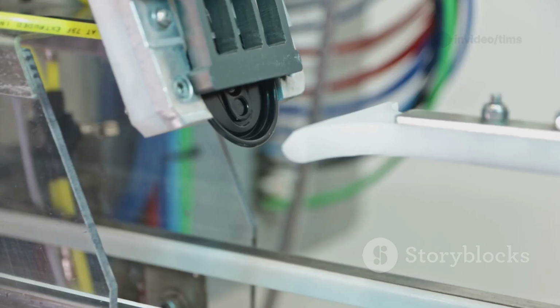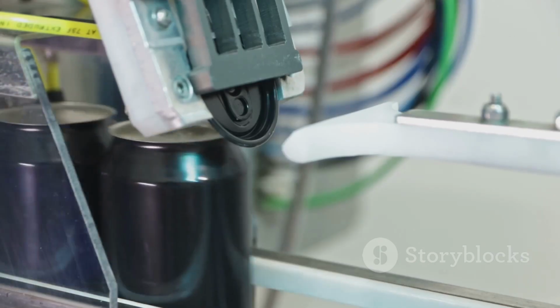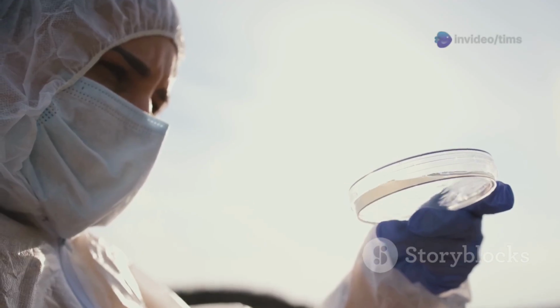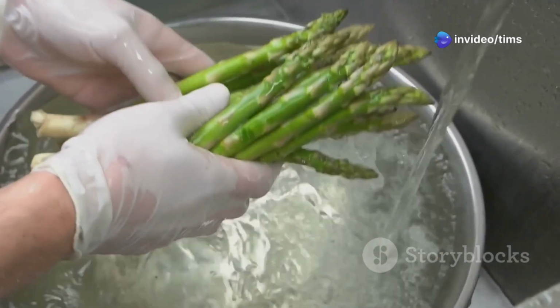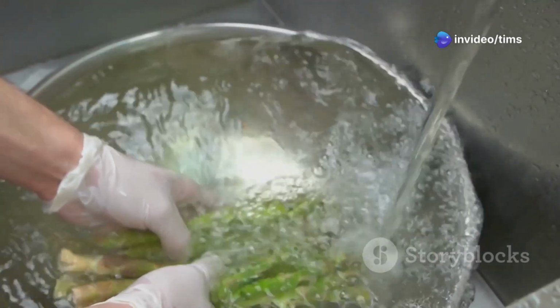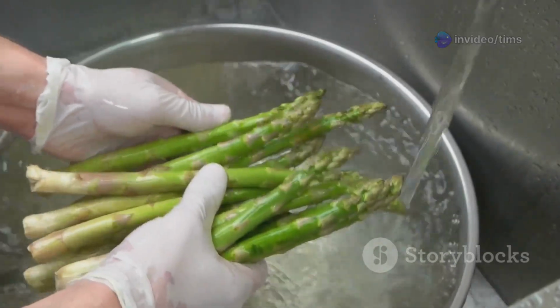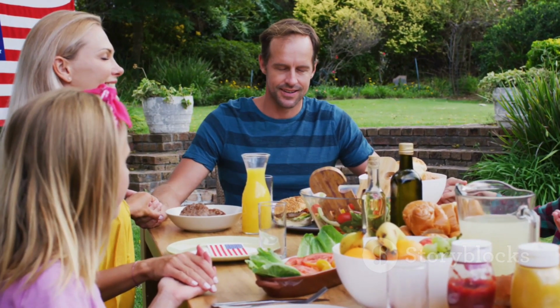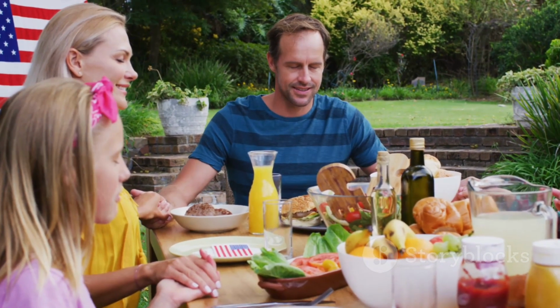When a can is sealed with a proper double seam, it creates a hermetic seal. This means it's airtight and impermeable to microorganisms. This seal is essential for preventing the growth of harmful bacteria that can cause food poisoning. A well-formed double seam ensures the food inside remains safe, nutritious, and flavorful for its intended shelf life.